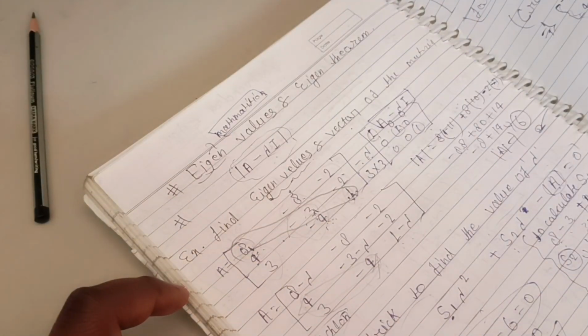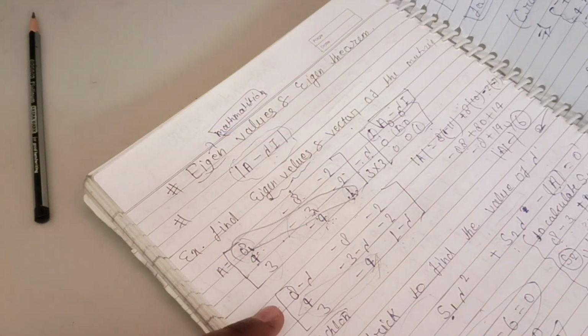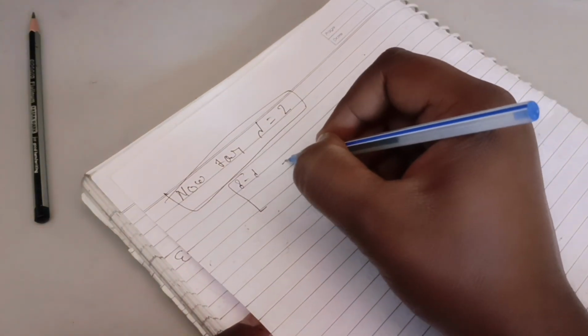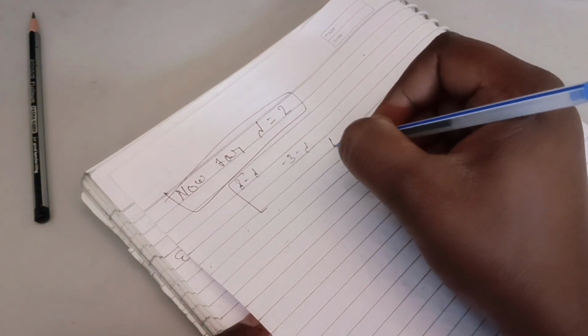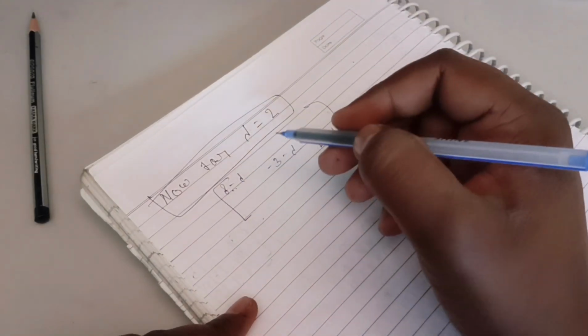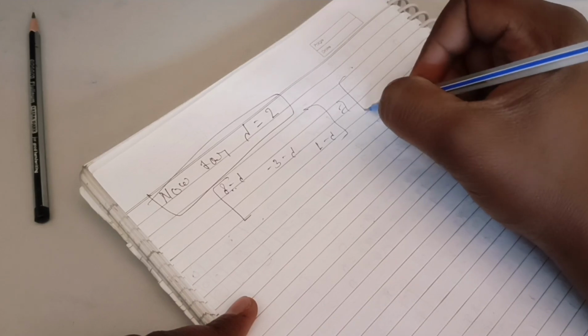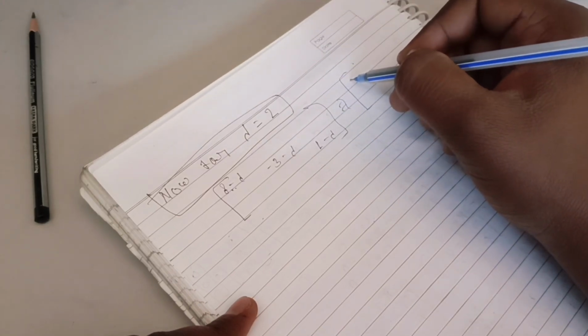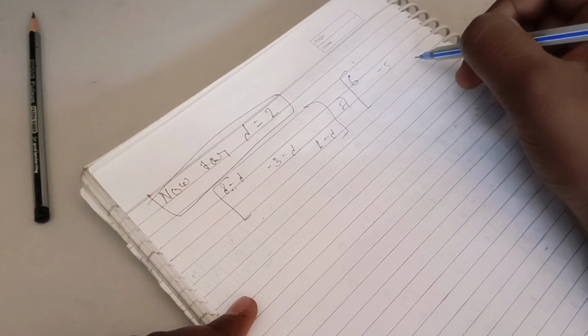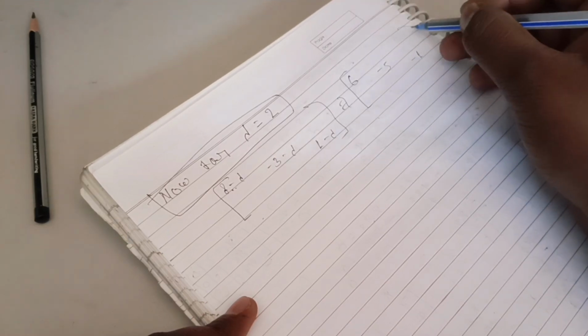We have given this: 8 minus lambda, minus 3, minus lambda, 1 minus lambda. So here 8 minus 2 is 6, minus 3, minus 2, minus 5, 1, minus 2, minus 1.